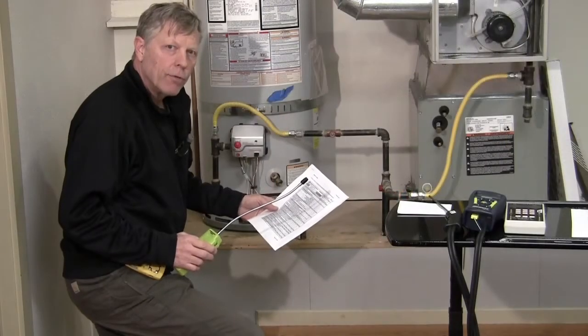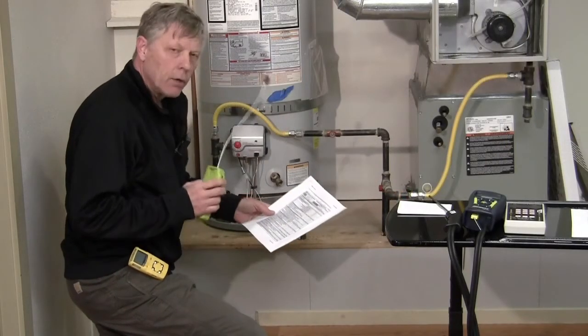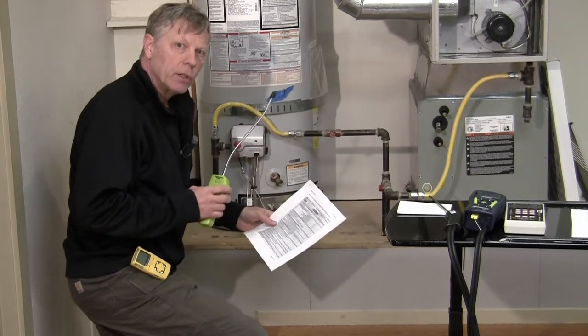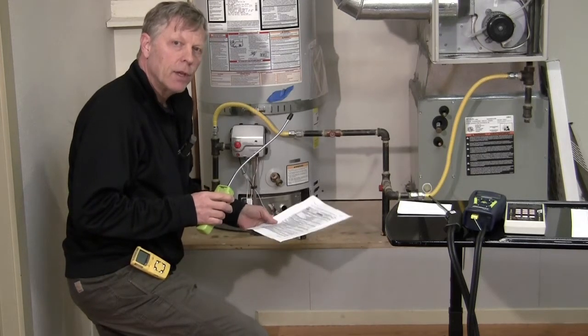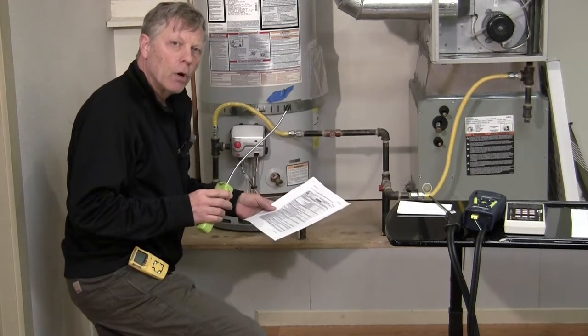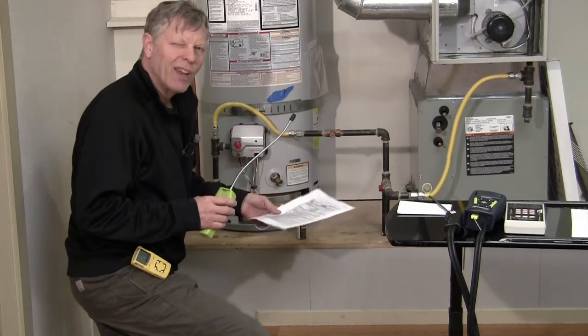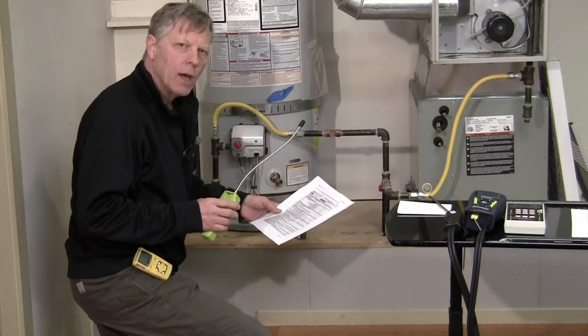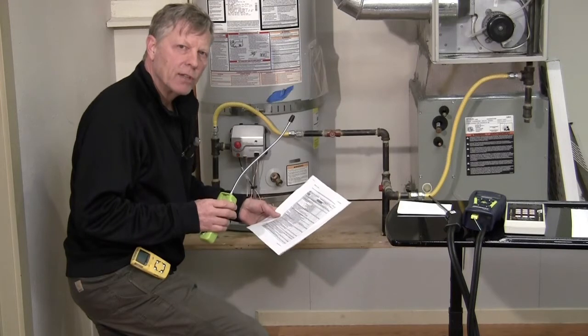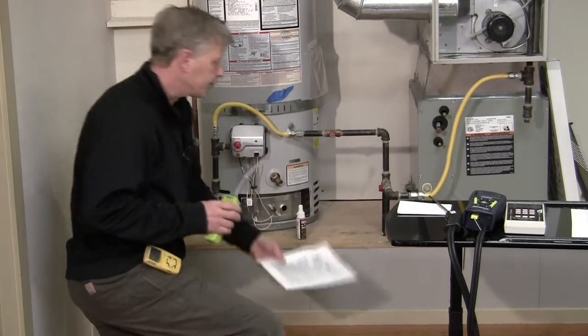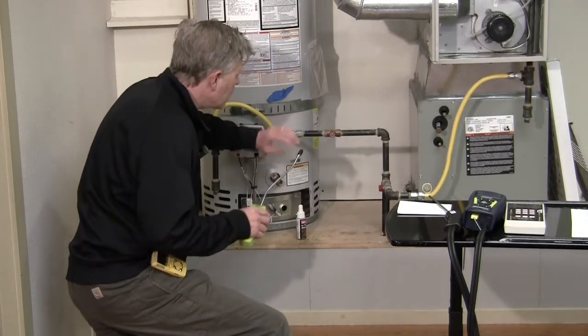On line 2 of the form, we're going to use our combustible gas leak detector to check this gas line for leaks. As I said earlier, we are only going to check a few joints to show you how to use the device, but you would be responsible for testing all the gas lines in the house. I'll check a couple joints here.